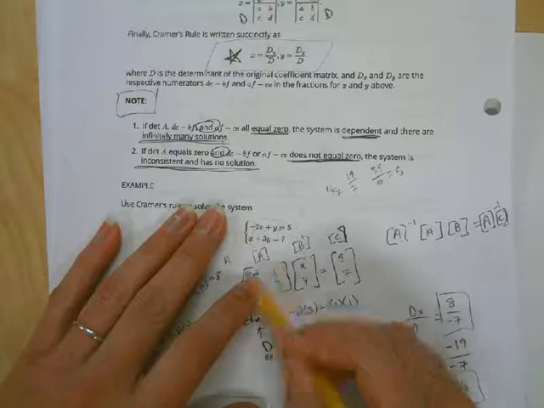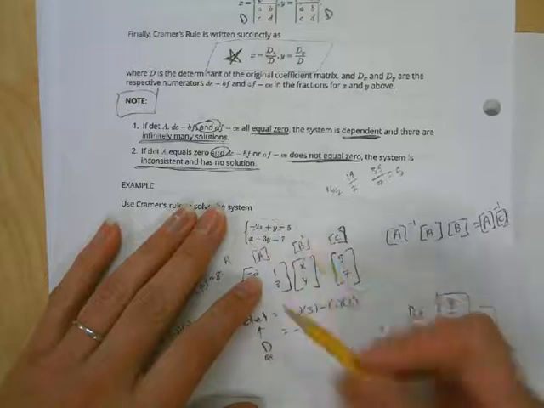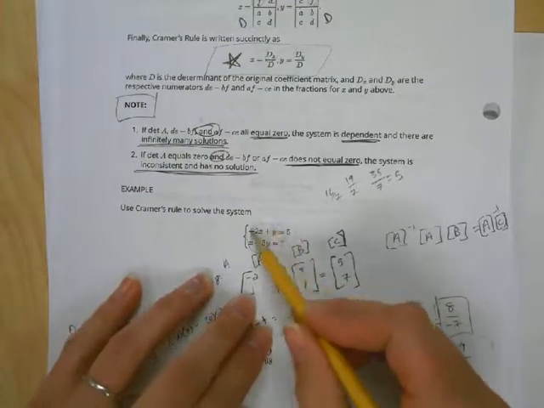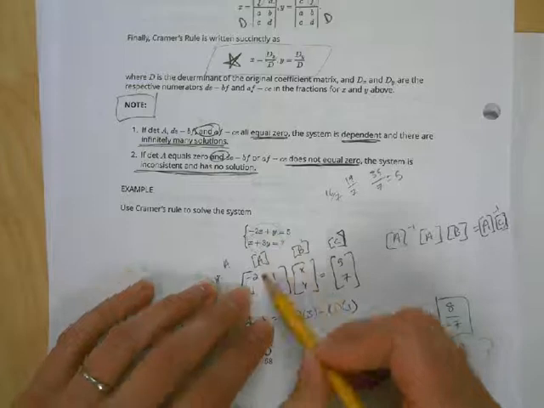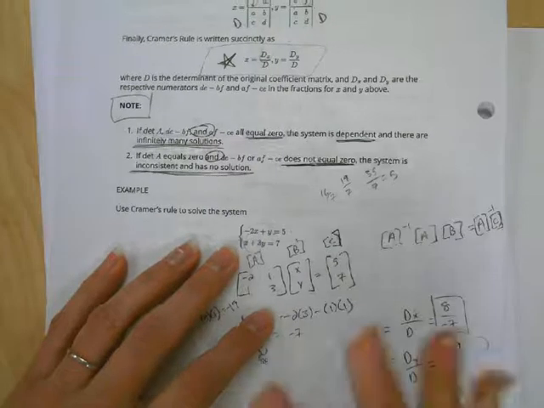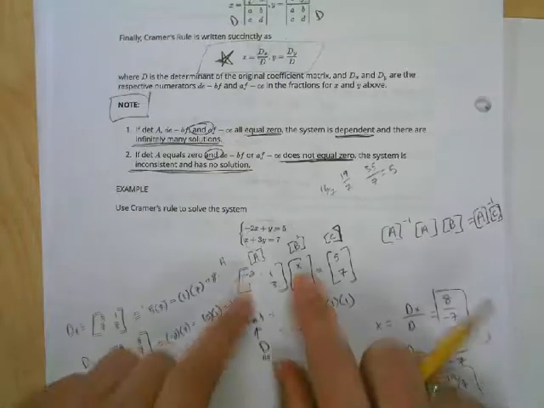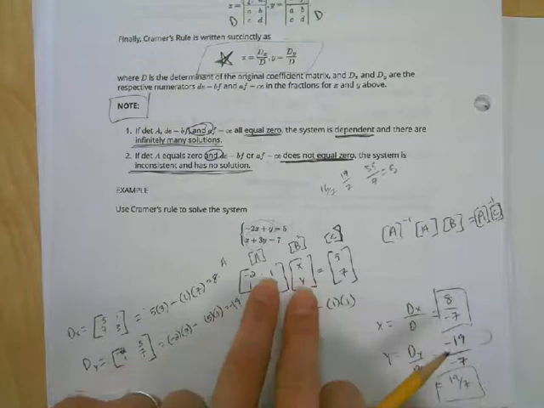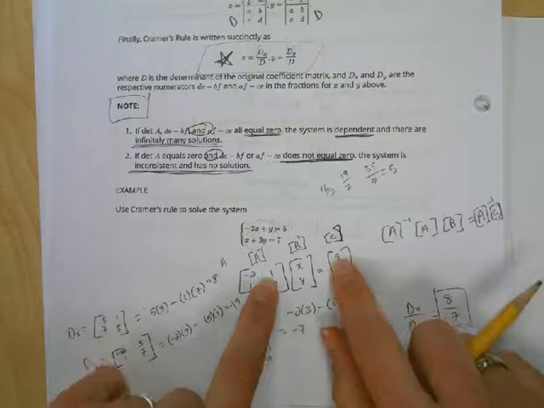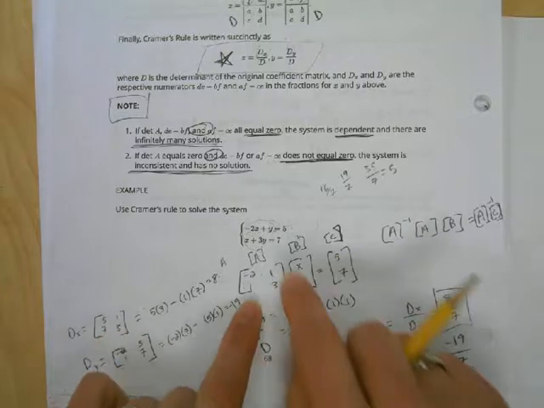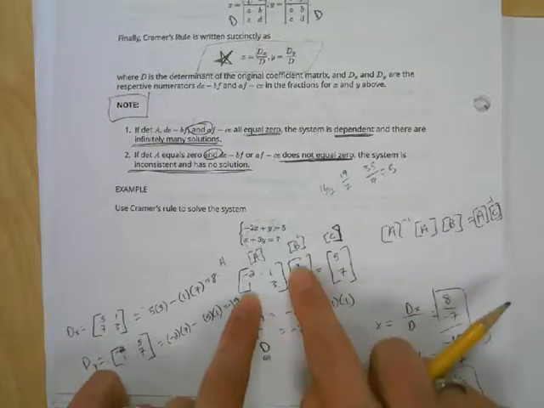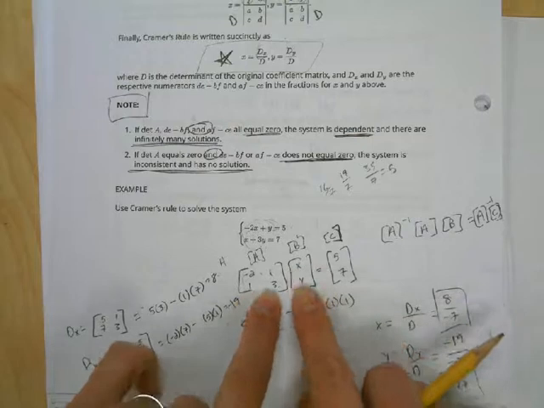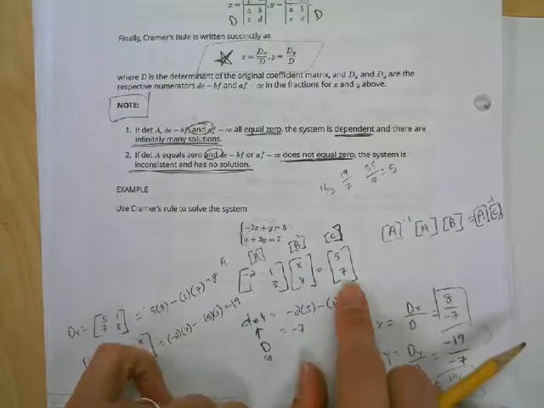Super important concept here. When you multiply this back out, you should get the original: -2x + y equals 5. Okay? Same thing here: x + 3y equals 7. So please make sure that you can do that. If you multiply this matrix back out, you should end up with the same system that you started with. That's going to help you out later on.